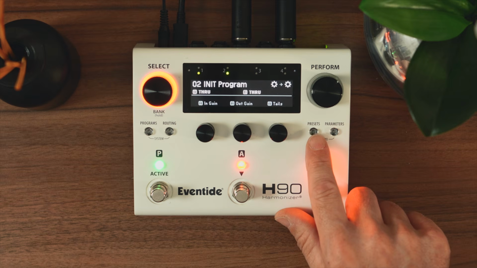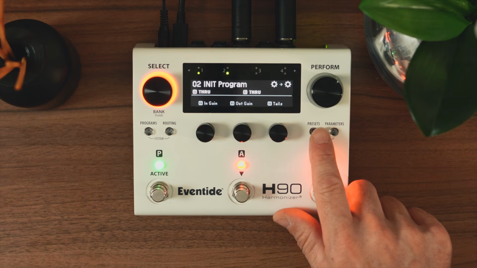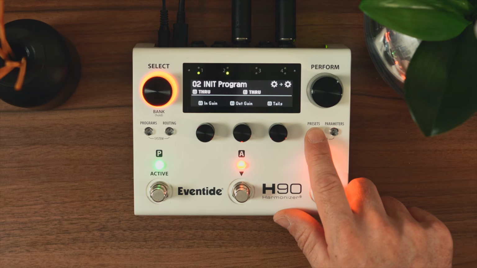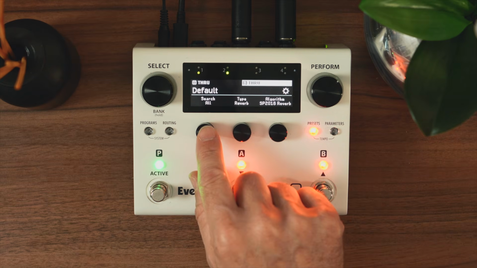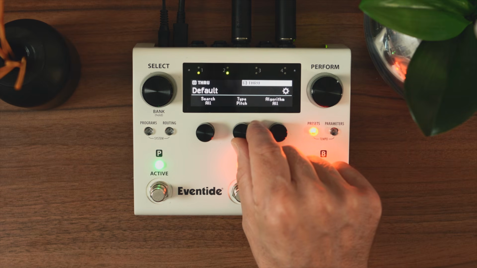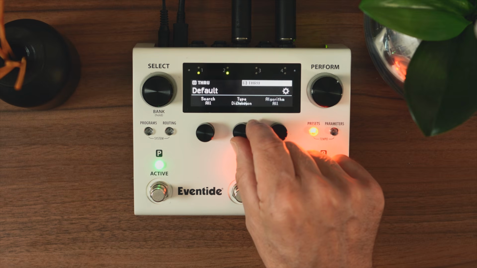So I'm going to recreate, or at least recreate something similar to the one I did earlier, which is a delay going into a reverb, a fairly common combination that I'm sure most people will want to set up. So if you press presets here, you can then search for a starting point. I'm going to leave this on searching through all of them. If you scroll through the second knob here, you'll go through all the different types of algorithm.